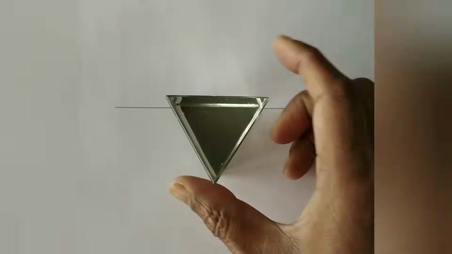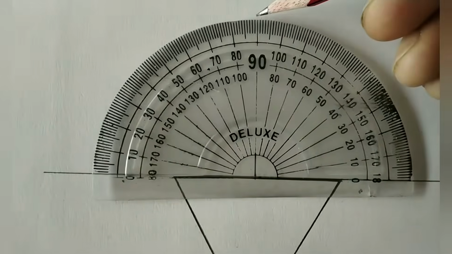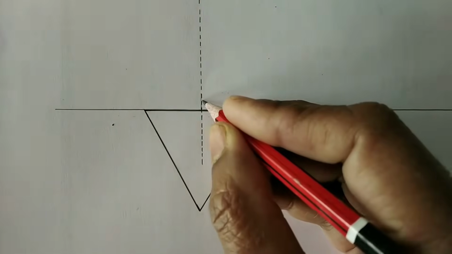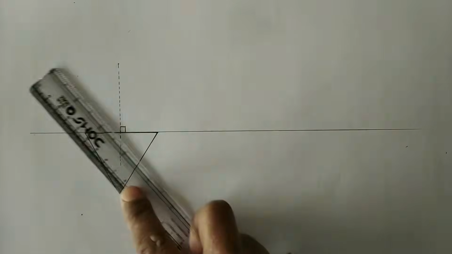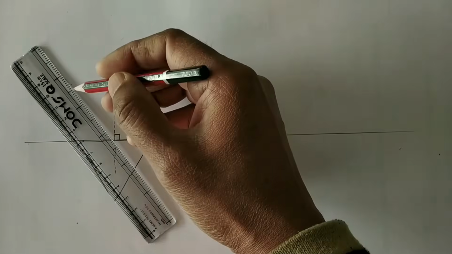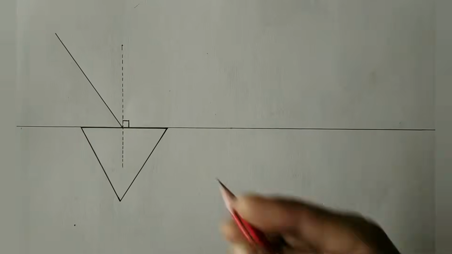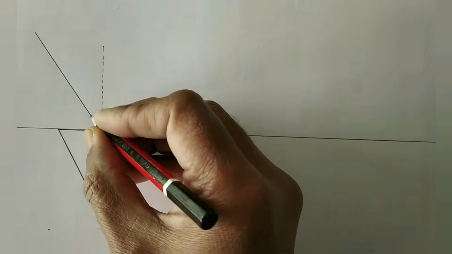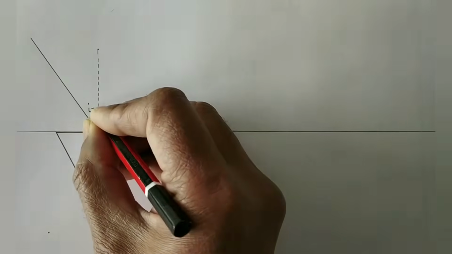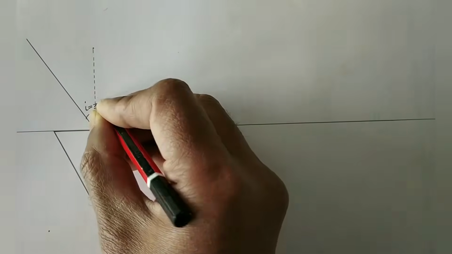Now after removing the prism, we will draw a normal roughly at the center of the refracting face. Now students, normal is an imagined line drawn perpendicular to the surface. Now using a protractor, we will draw a line which is making an angle of 35 degree with the normal. Now this line will act as the incident ray, and the angle which this incident ray makes with the normal, that is the angle of incidence.